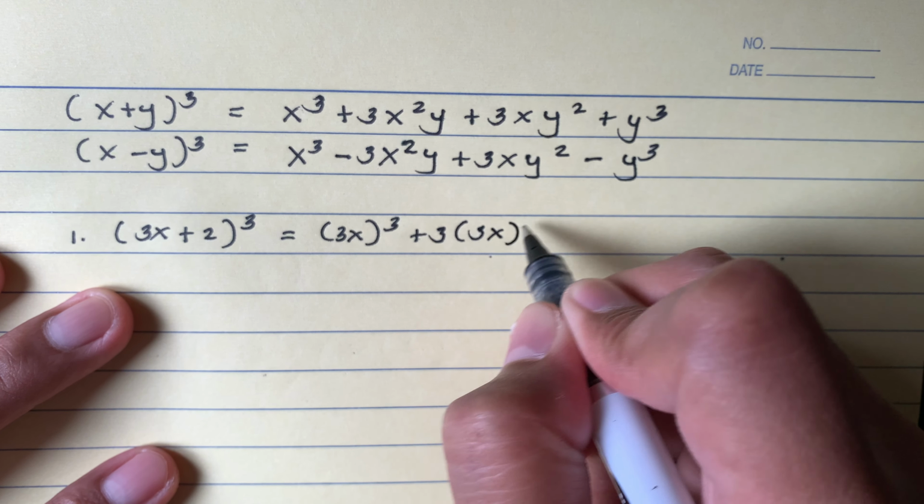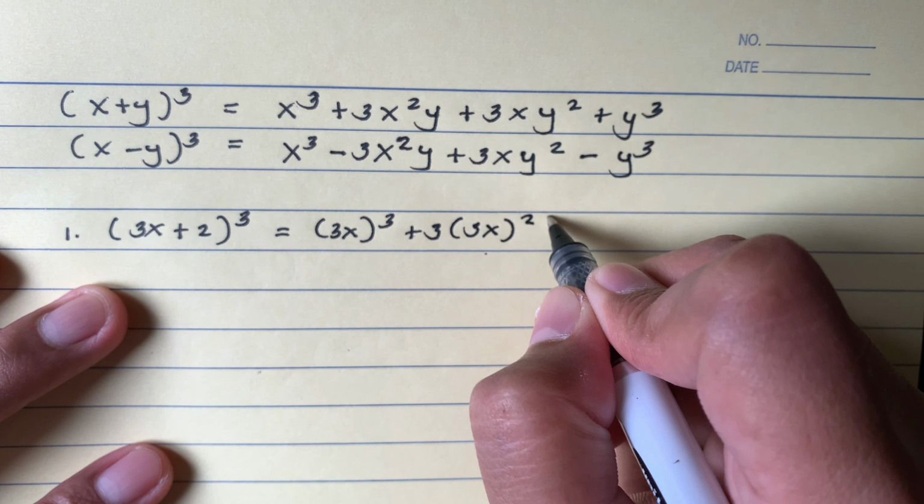So again, 3x, it will be squared. Then your second term, we are going to write it because it will be multiplied. Then plus, again, you write your 3. Then first term, your first term is 3x. Then it will be multiplied by the square of your second term, which is 2. Then added by the cube of your second term.